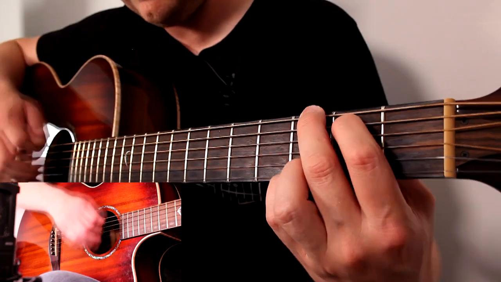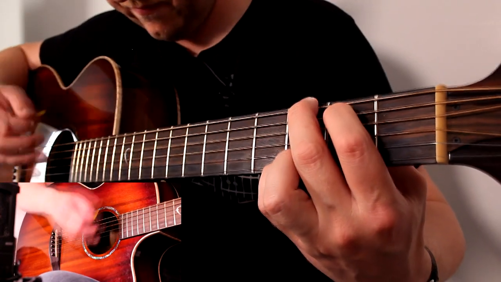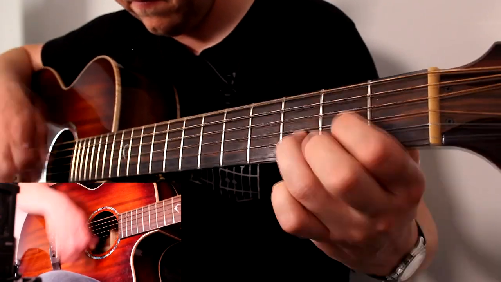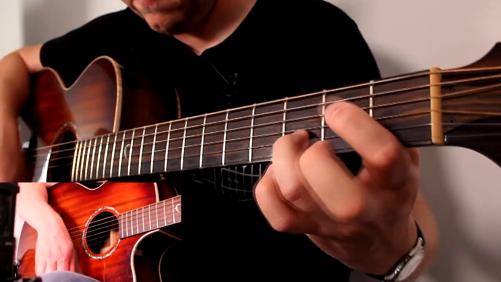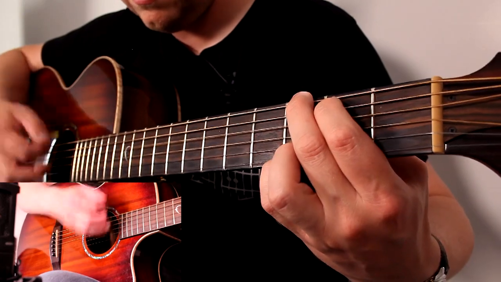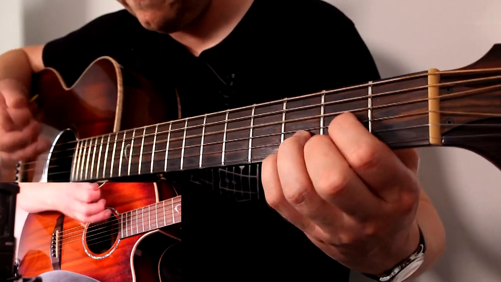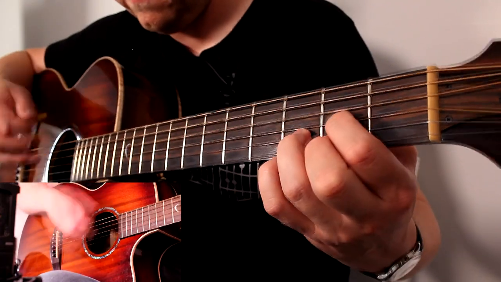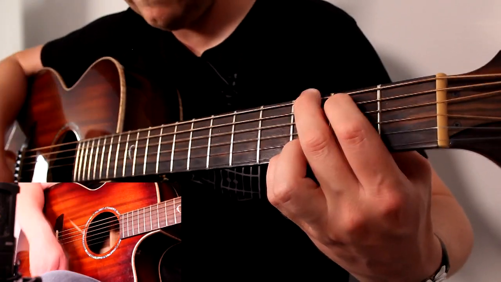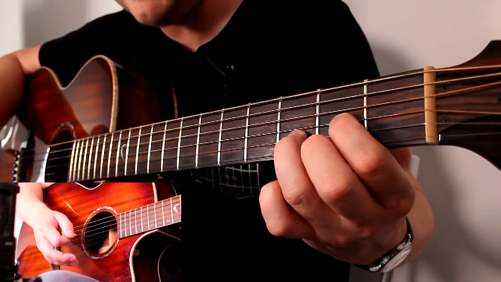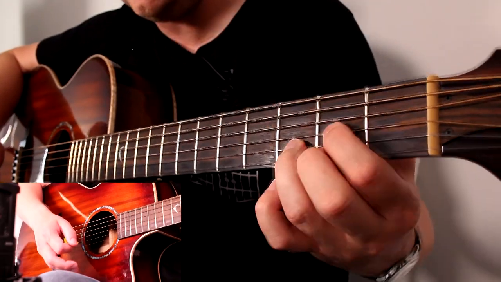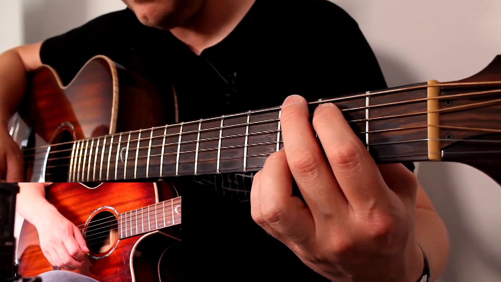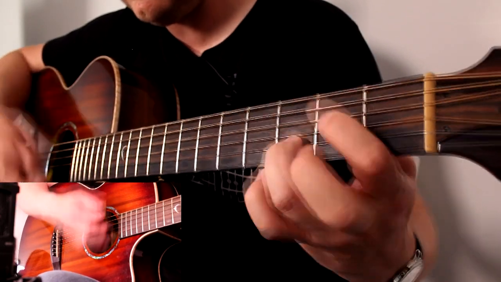I'll do it slowly. G. So the first time round, sorry, I went to D after the E minor 7, it's actually C add 9, D, C add 9, G. And that's the part in the singing where he's going, talk tonight.